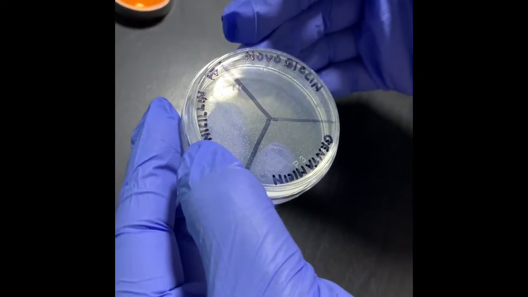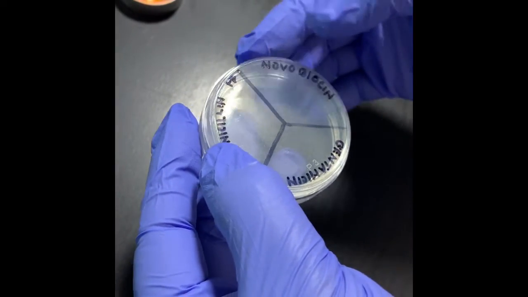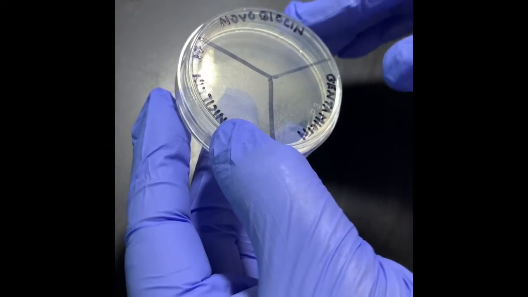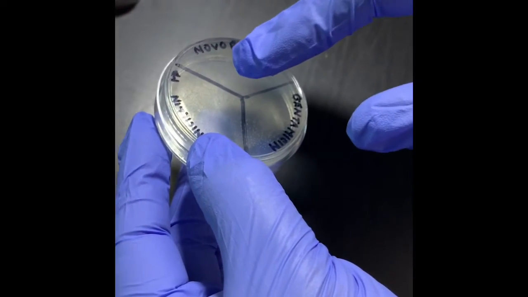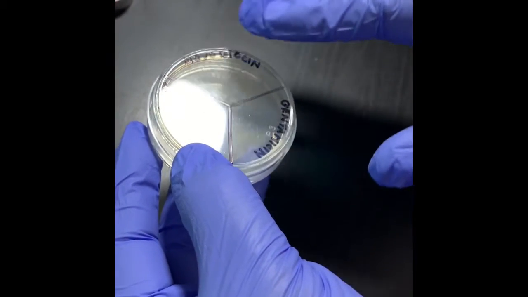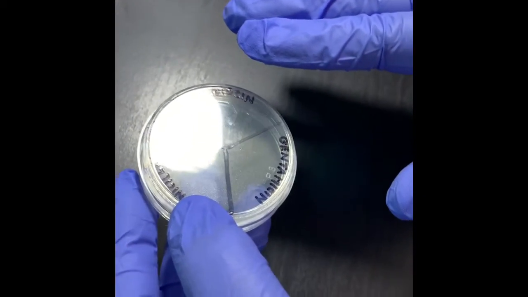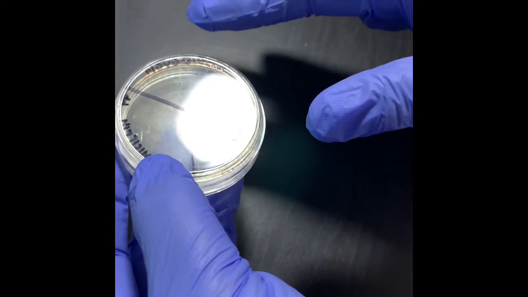Whatever you mark, like your initials and date, remember that all the markings should be at the edge so that we can see from the top after all the reactions happen with the bacteria and the antibiotic.